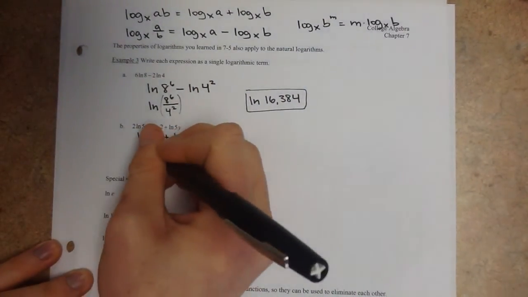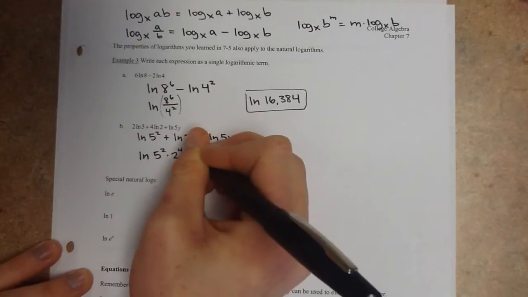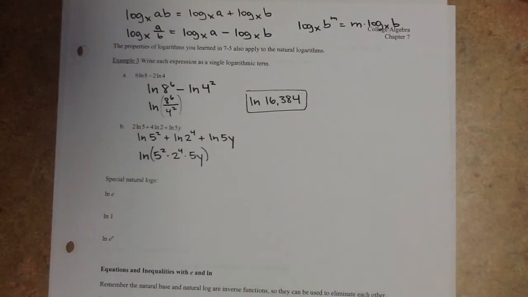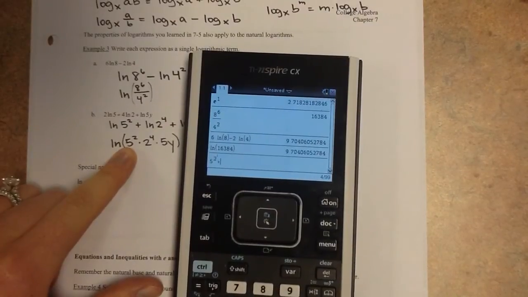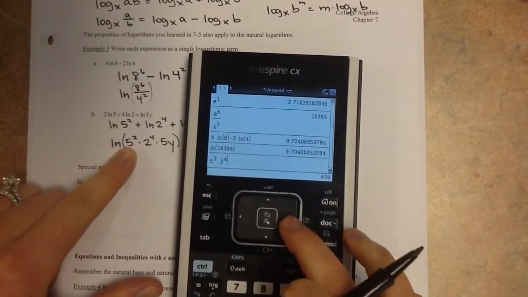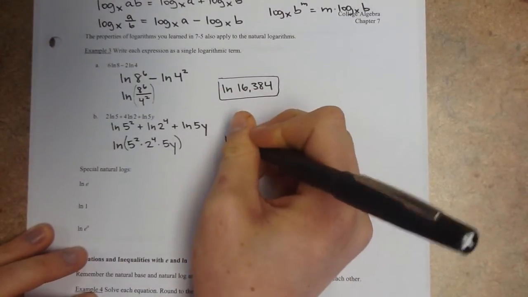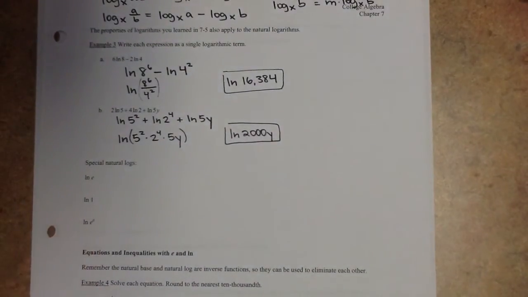So this is going to be natural log of 5 squared times 2 to the 4th times 5 times y. So I'm going to put parentheses here just to emphasize to you that all of that stuff is inside of the natural log function. Okay, so to get the coefficient, I want to multiply 5 squared times 2 to the 4th, and then times 5 to know what I should have in front of the y. And that is 2,000 exactly. That's convenient. So natural log of 2,000 y. Now, unfortunately, this one I cannot test in my calculator because I can't plug in a y. So natural log of 2,000 y, that is my whole inside function.